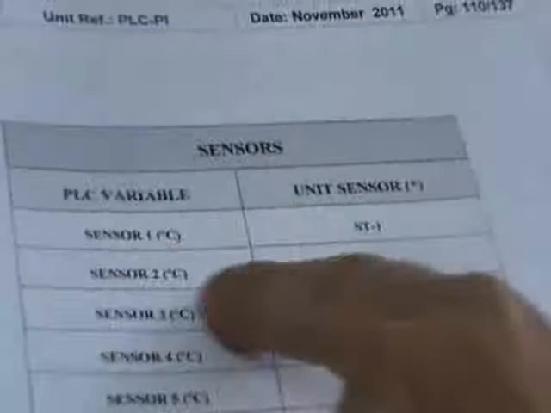If we go to the corresponding unit, we can see that sensor number 1 corresponds to thermocouple number 1, sensor number 2 to thermocouple number 2, and depending on the unit that you have, you will have some sensors or not, more or fewer sensors. This is for sensors and this is for actuators.